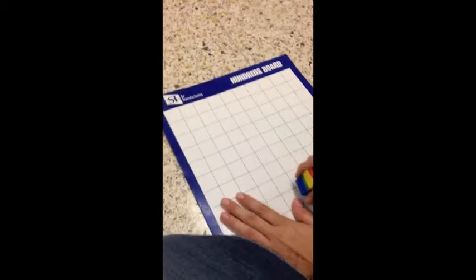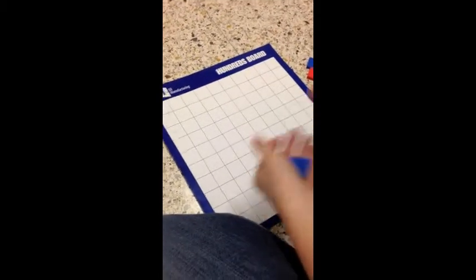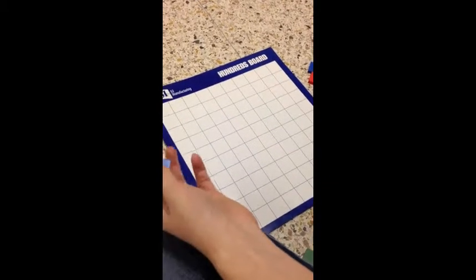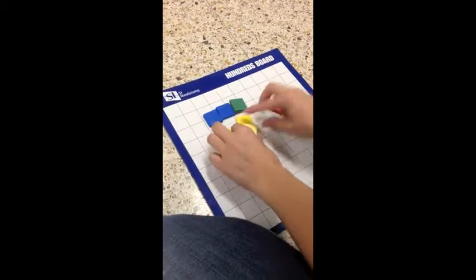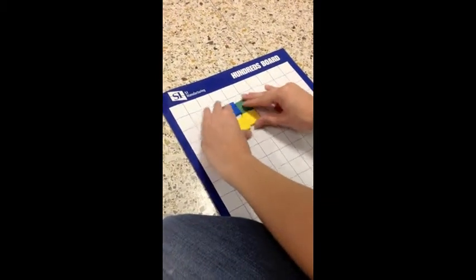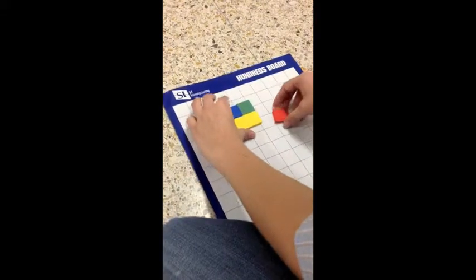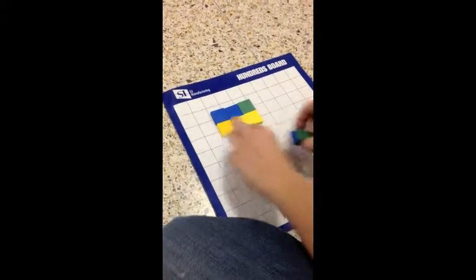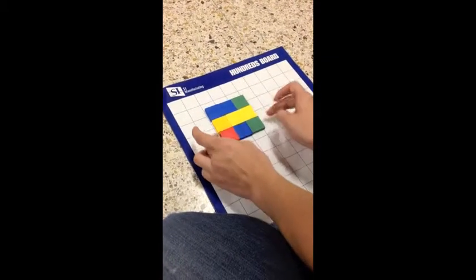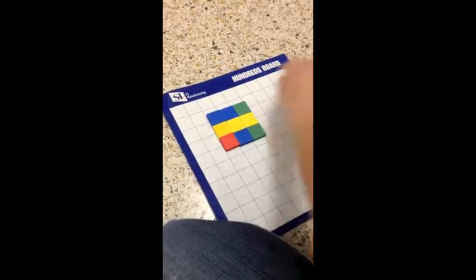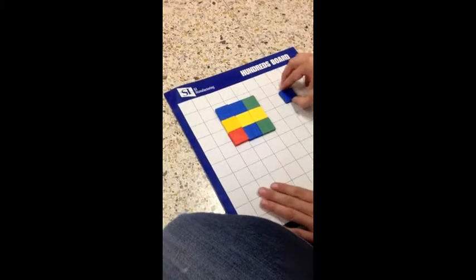With this hands-on activity, you can build on the students' concept knowledge by giving them a new number of tiles. For example, 9. So you could give the students 9 tiles and ask them the same questions you did with the 4, which would be, make all the different shapes you can with 9 tiles. And the students will come to find out that they can make another perfect square, just as they did with the 4 tiles.